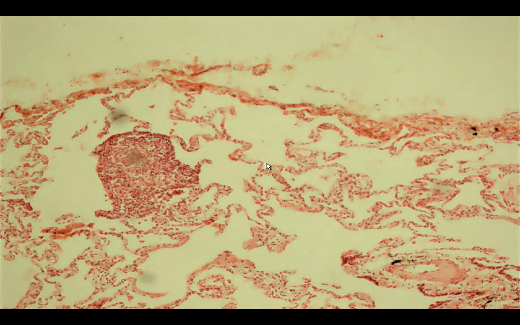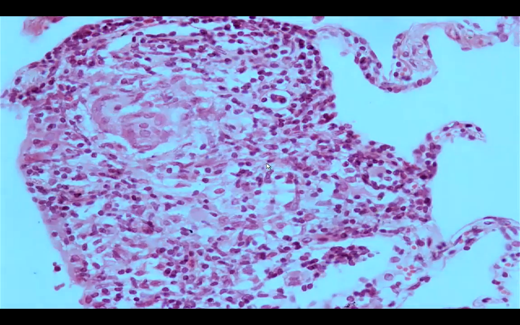Okay, so let's try to see what's the problem here. So this would be a granuloma. And a granuloma would be composed of cells that are activated macrophages. So what activates these macrophages?